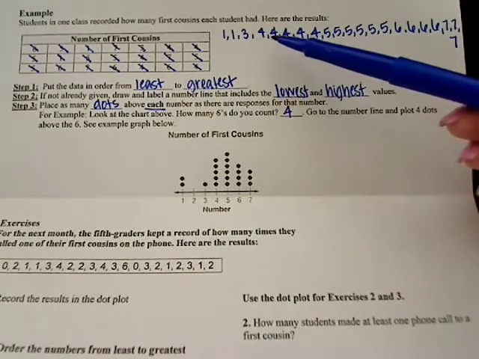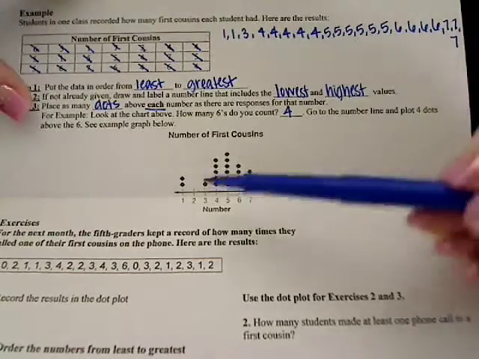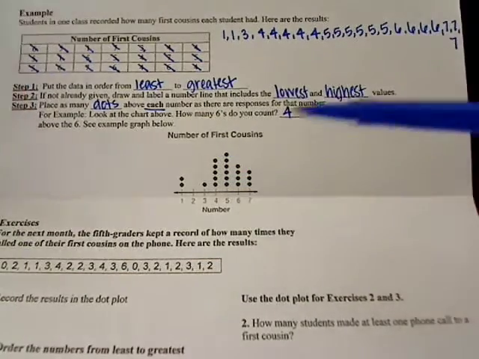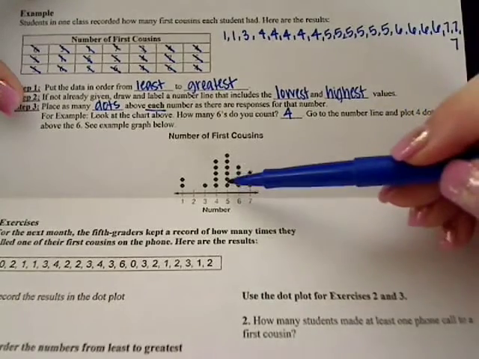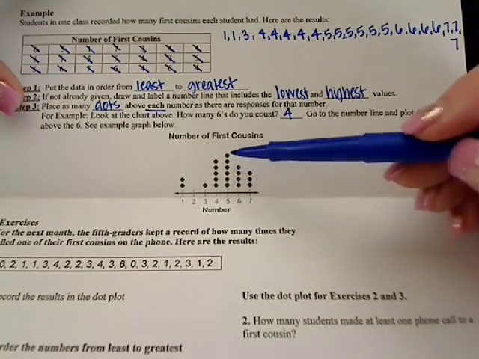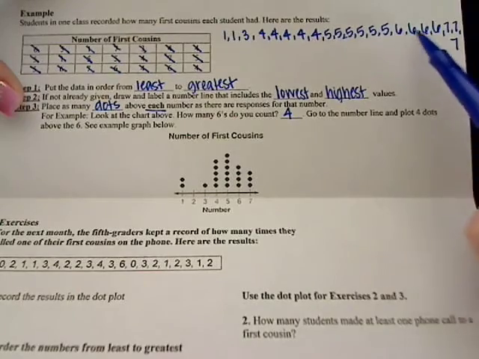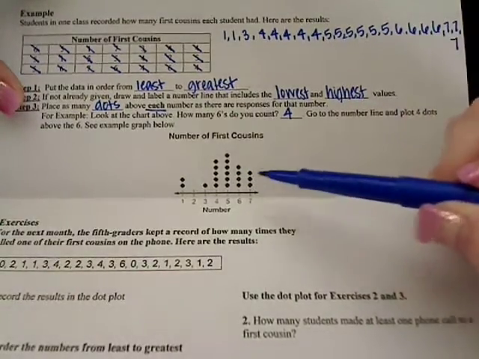For the number 4, I have 1, 2, 3, 4, 5. So there are 5 dots. For the number 5, there are 6 of them, so that would be 6 dots. For the number 6, there's 4 of them. And for the number 7, there were 3.